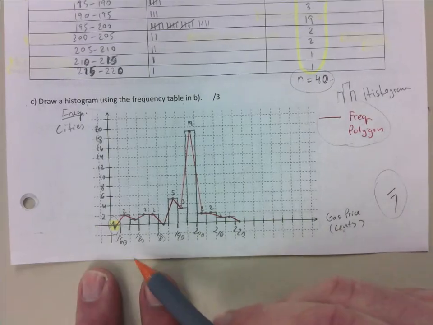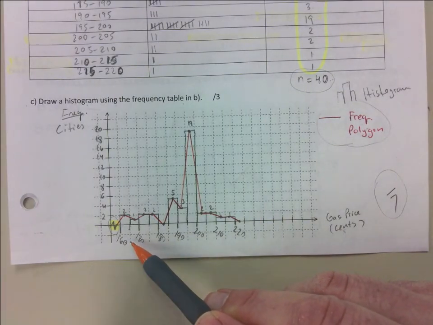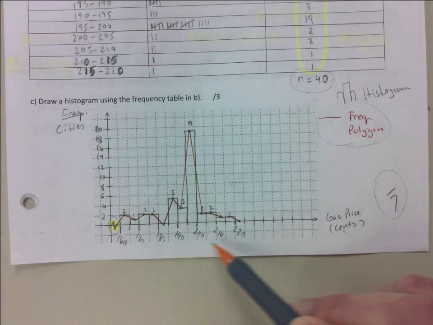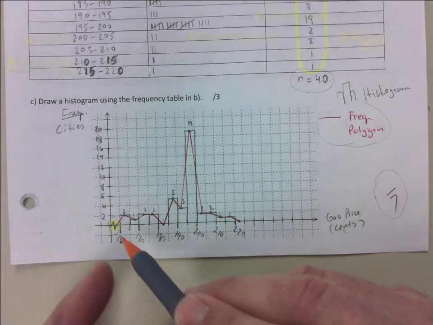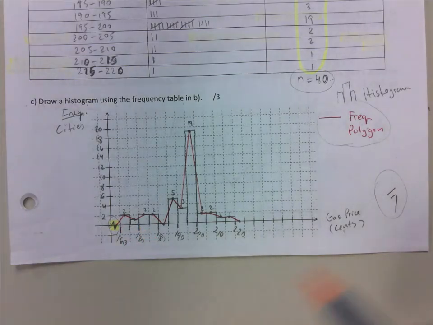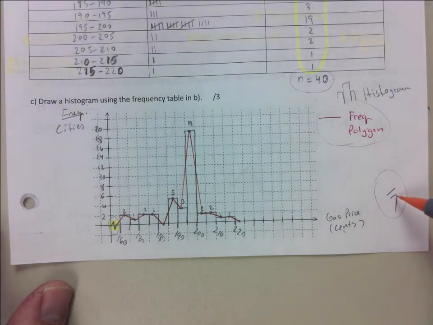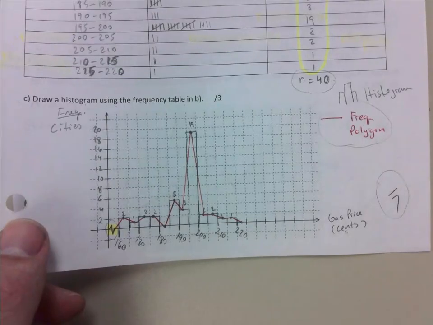You will notice that I didn't bother with going up by 5, showing every single one. That's fine, but every single bar has a width of 5. Okay, so this one is out of 7. If you did everything, you get 7 out of 7 on this page, even if it's not correct. Okay. Let's go to the back side.